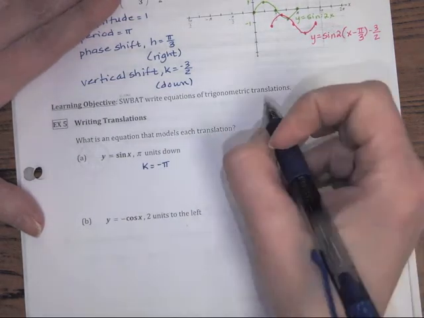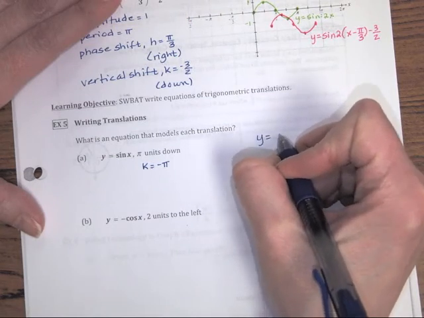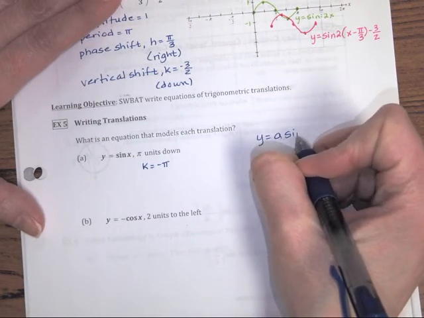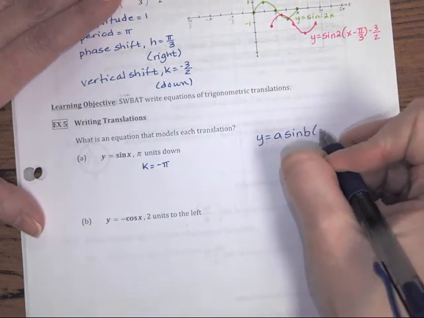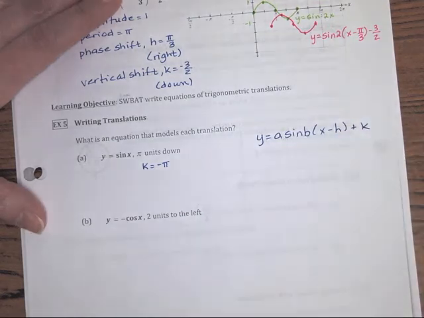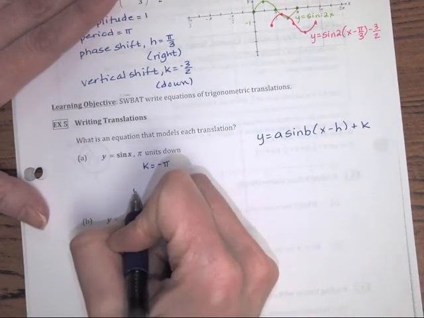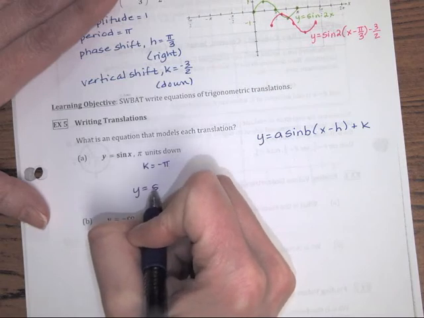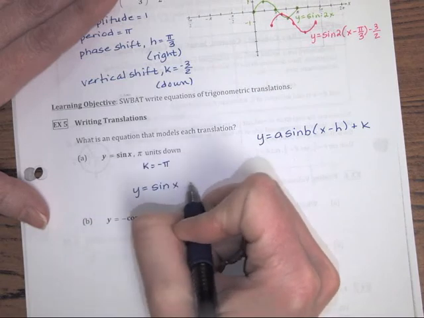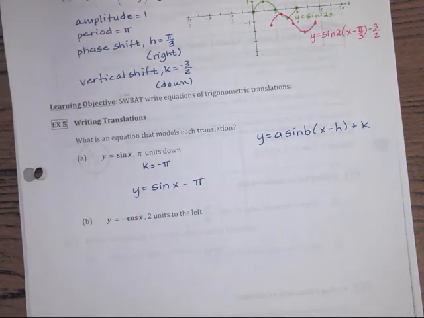Because down is negative. And remember, our basic function here is y equals a sine b x minus h plus k. Nothing else has changed. So can I get you to agree that this is y equals sine x minus pi, right?